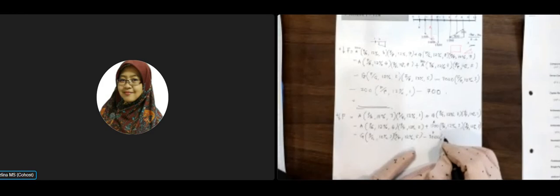G tadi calculate like this one. Then P over G, 12%, 3. And then it becomes P over F, 12%, 5. And then the ones with 3, minus, okay, this one is F semua. 3000, okay, this is F1. 3000, P over F, 12%, 7.